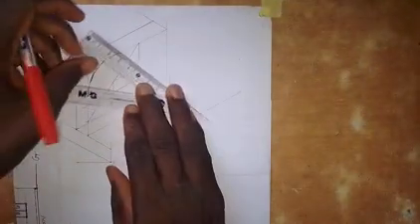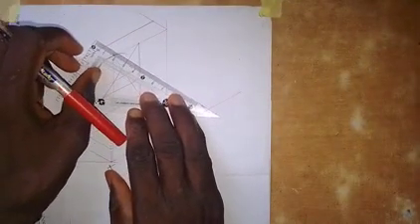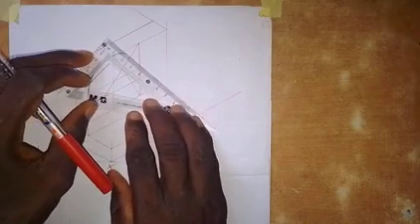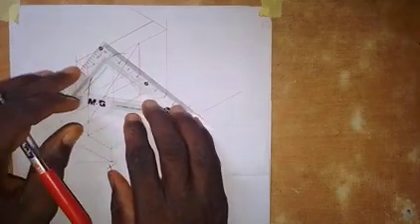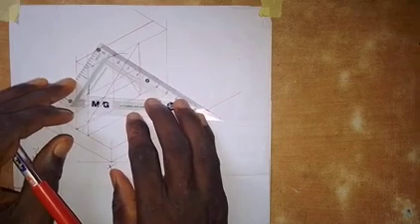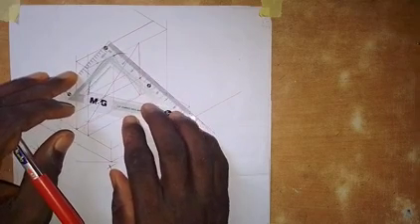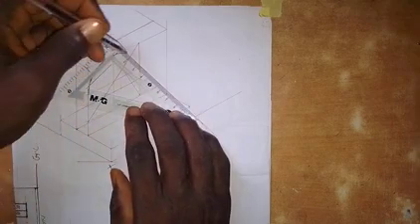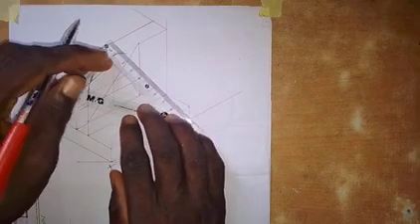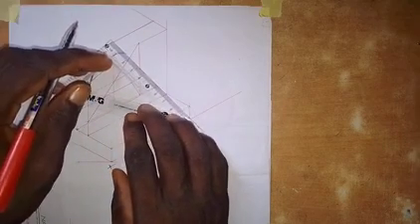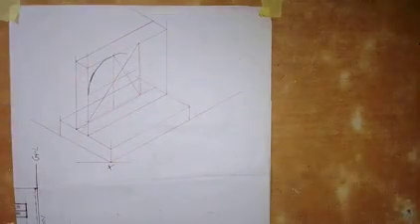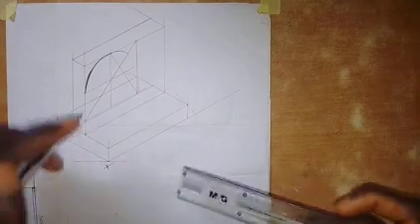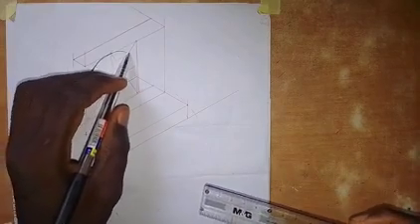Alright, so we have this. So then the next thing I'm going to do is to connect this point together. Alright, so I need to draw the curve up to this point on this line.